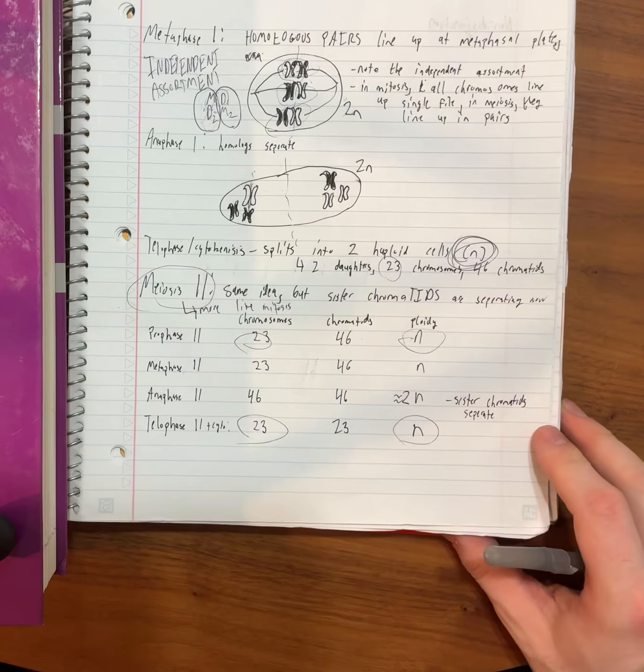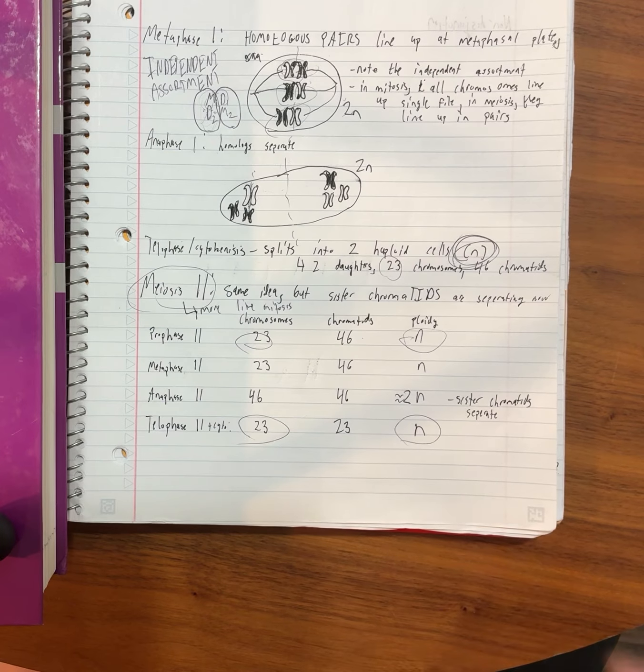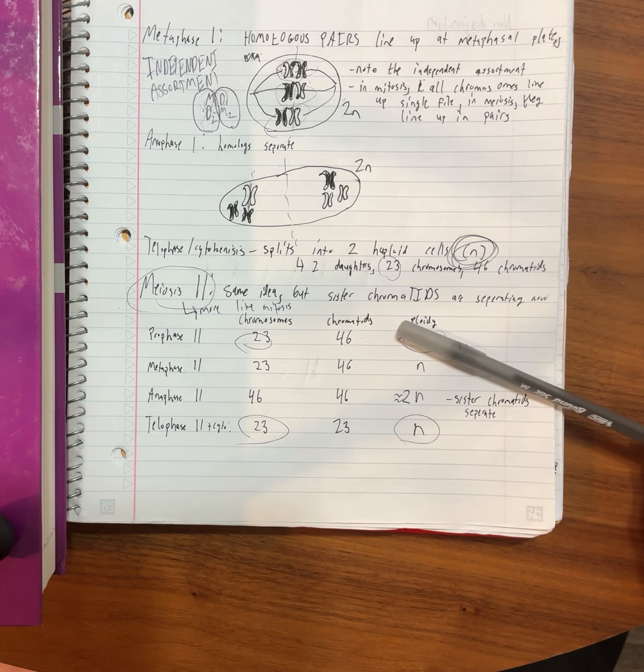And this was a short one, guys. This was a really short one. That is pretty much all I need you to know about meiosis for now. We will reference meiosis quite a bit in coming chapters. But for the test, I would hammer into your head these ploidy numbers.